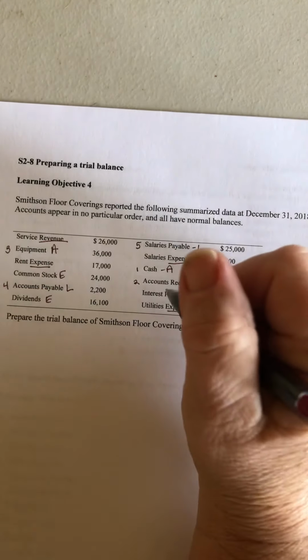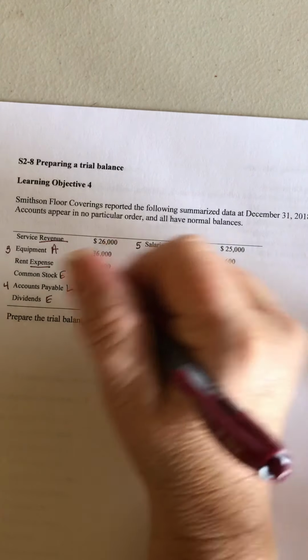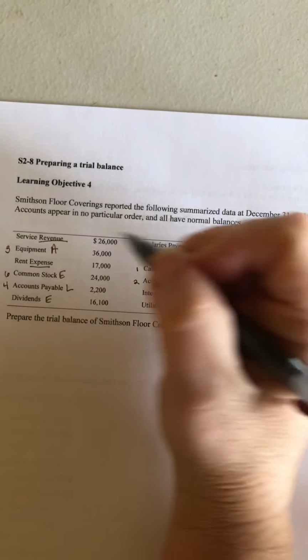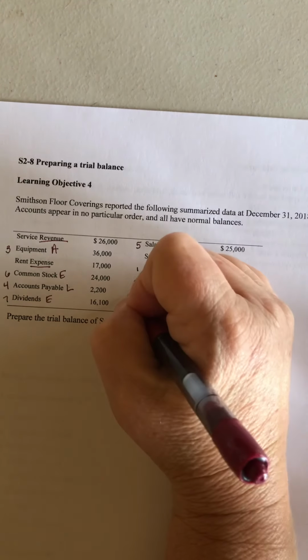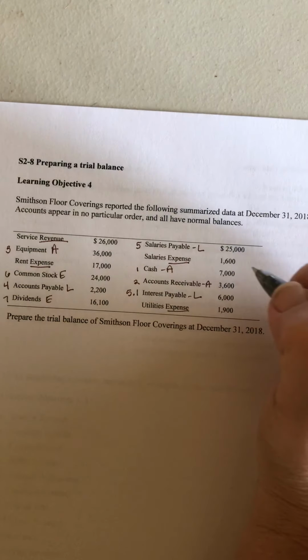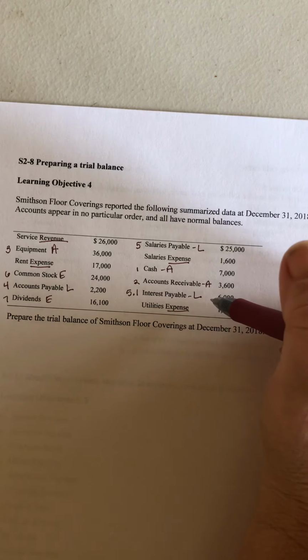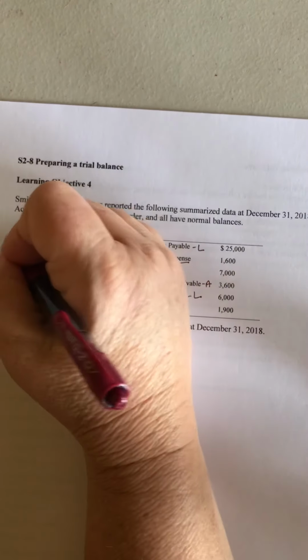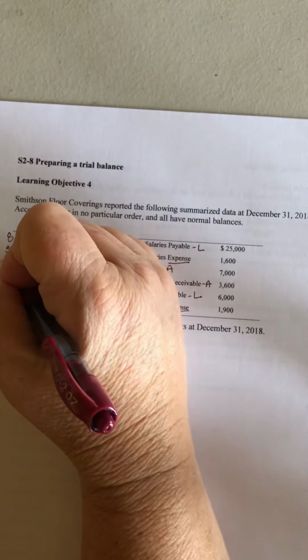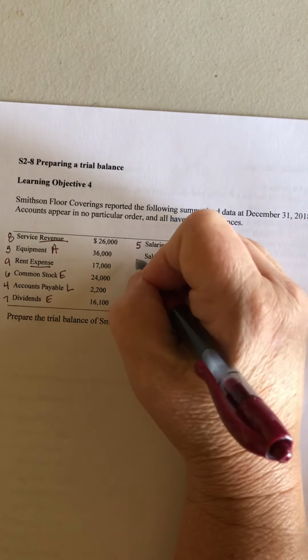Then I'm gonna have my common stock and my dividends. Oh, I left out, let's put 5.1 there for interest payable. Then I've got service revenue needs to come next. And then my expenses can go in any particular order.